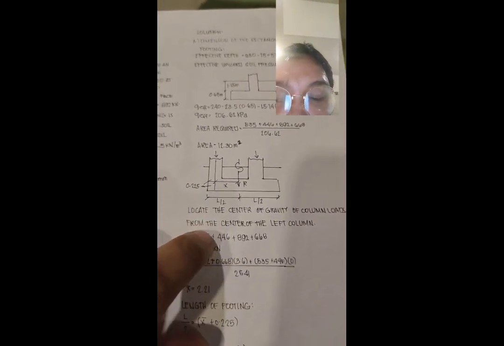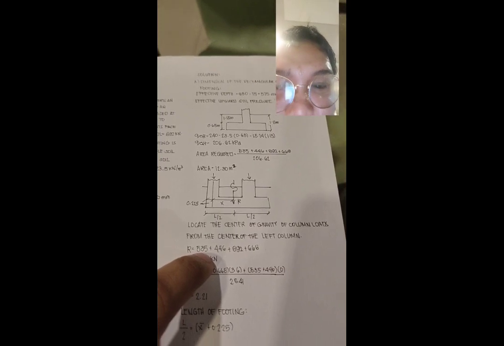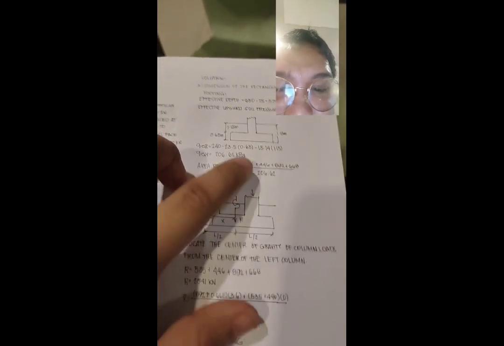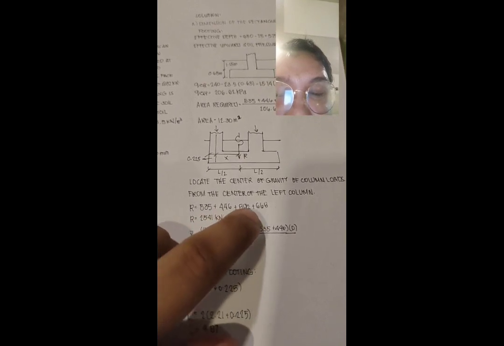It says to locate the center of gravity of the column loads from the center of the left column. We will locate this x. So R is equal to 535 plus 446 plus 892 plus 668.